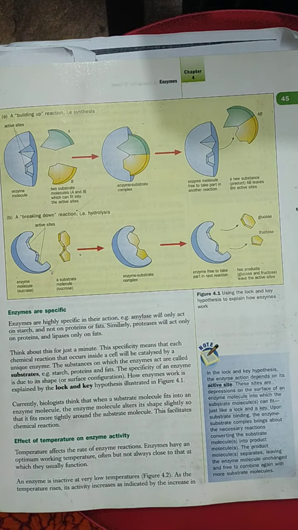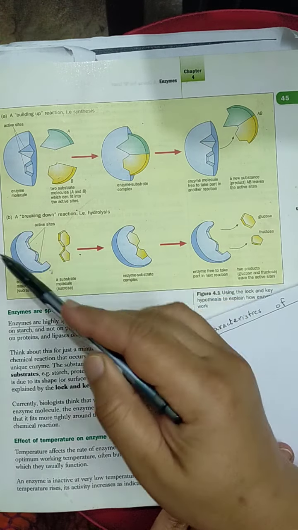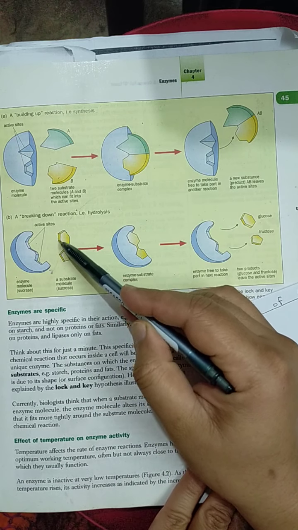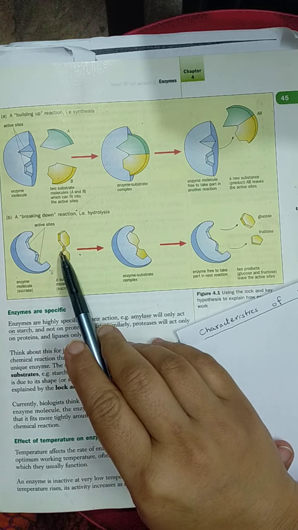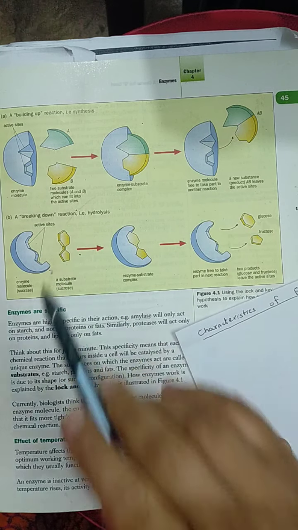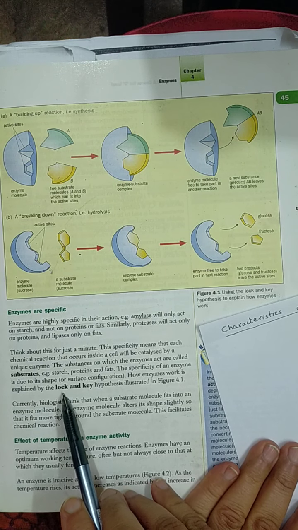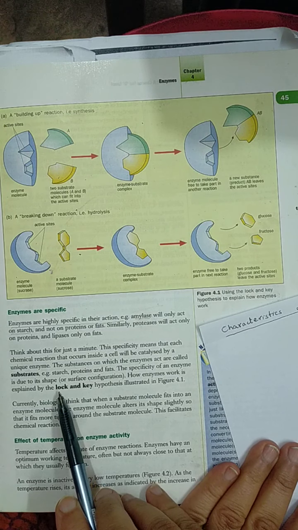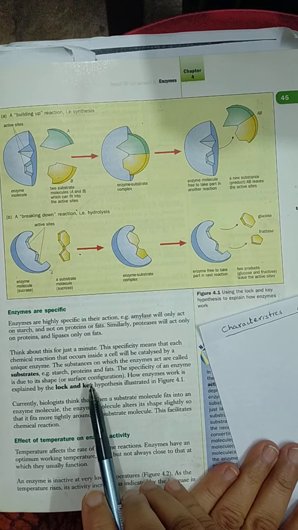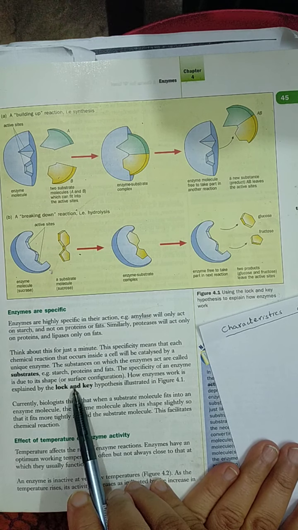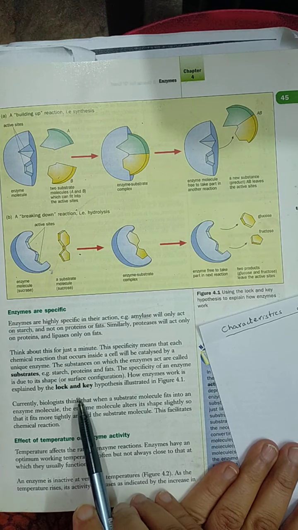What is a substrate? A substrate is the material on which an enzyme is going to work. For example, this one is an enzyme and this one is a substrate. For their specificity, we have to remember that enzymes work just like the lock and key hypothesis. You already know that a lock is specific and a key is also specific to that lock. Every key cannot open all the locks. So enzymes are specific, and in the same way their keys are also specific.